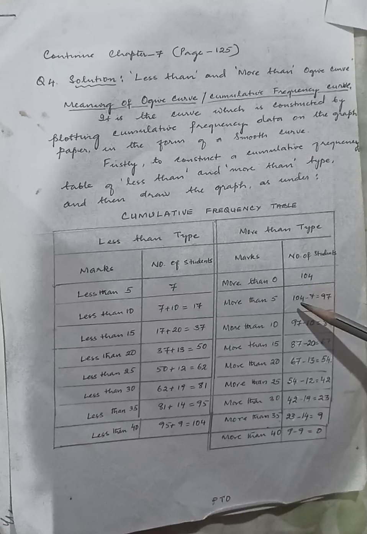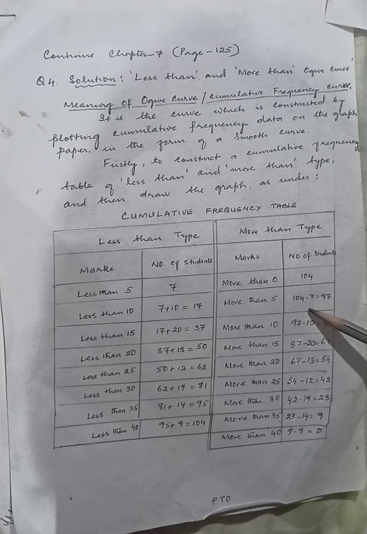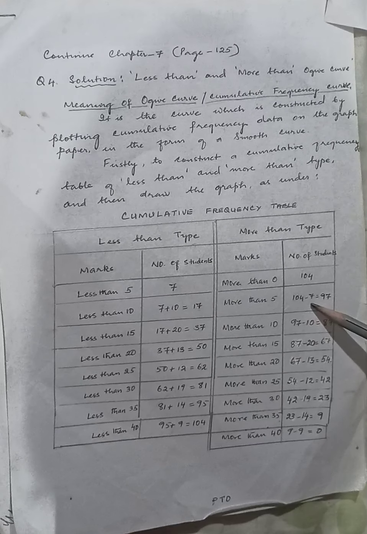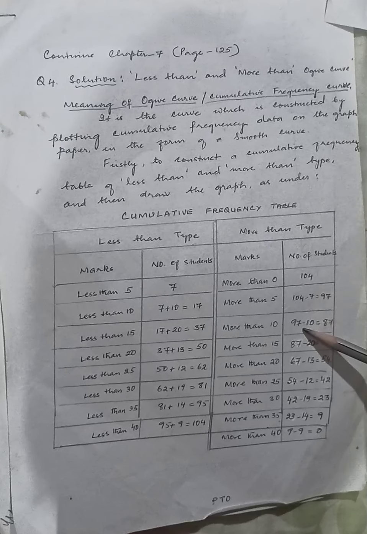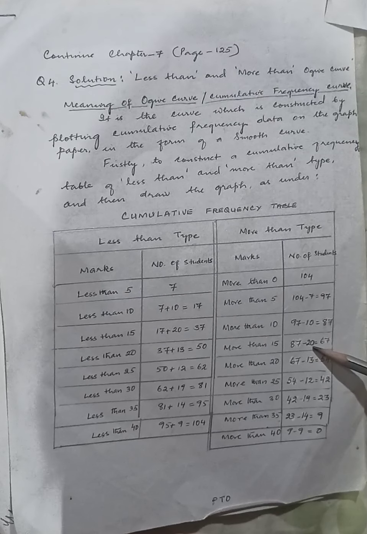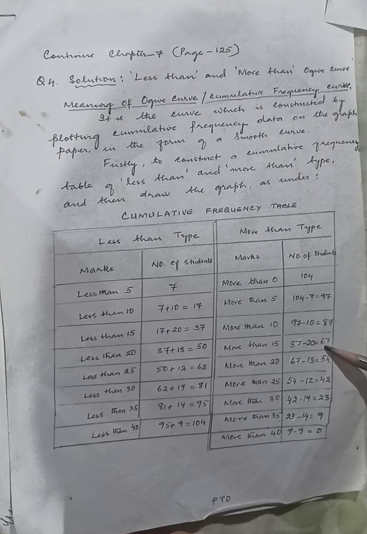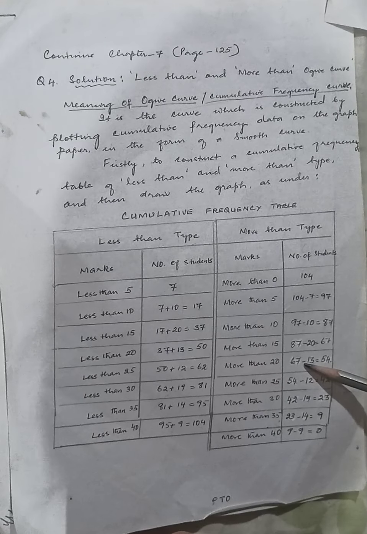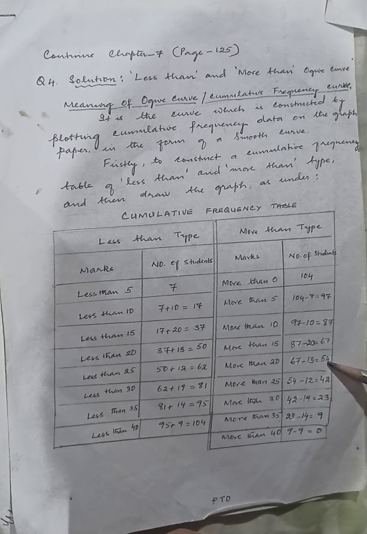So from 104, for the second cumulative frequency, we minus the first frequency, which is given in the question. So we got 97. So 97 minus the second frequency in the question, we got 87. So 87, again the third frequency, we minus it, we got 67. And 67, we minus the fourth frequency, we got 54.